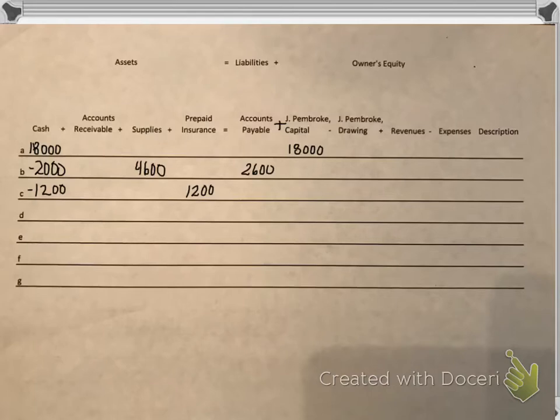So I'm not going to do that each time, but you compute the balance here. It'll be 18,000 minus 2,000 minus 1,200. This will still be 0. This would be 4,600, 1,200. So you would get this side of your equation, the assets. Then you would calculate this side of the equation. So it would be accounts payable plus capital minus drawing plus revenues minus expenses.